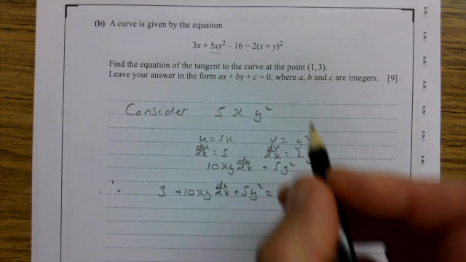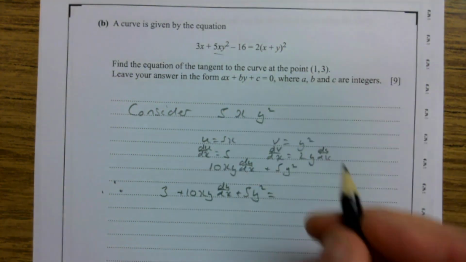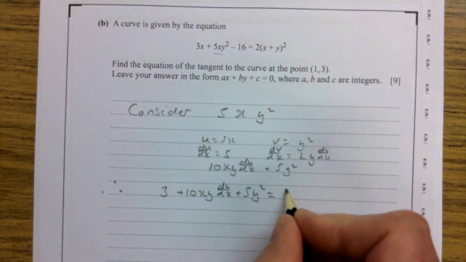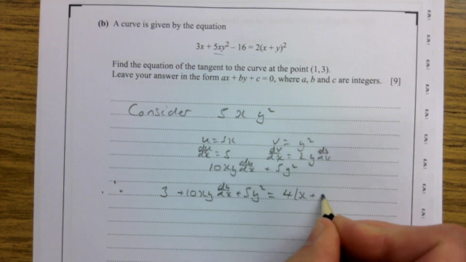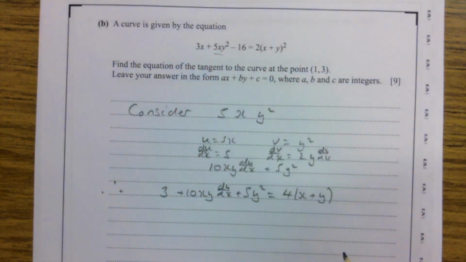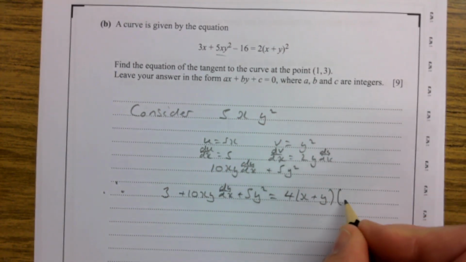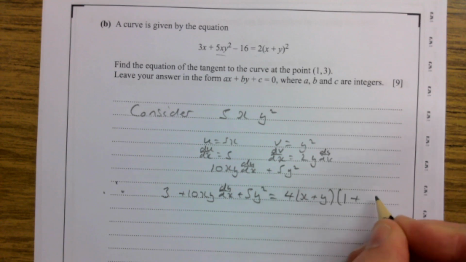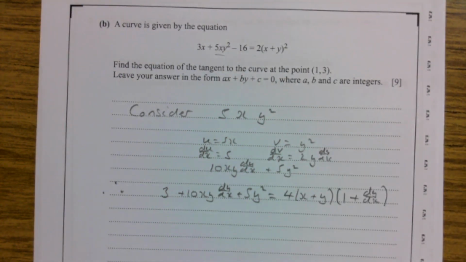Then here, I'm going to treat this a bit like a bracket, so I bring that 2 to the front, so that turns into a 4x plus y. Take away 1 from the power here to make it back into 1, and then multiply by the bracket differentiated. So what do I get if I differentiate this bracket with respect to x? I get 1 plus dy by dx.